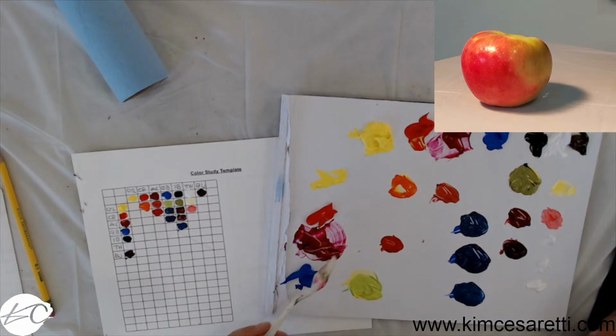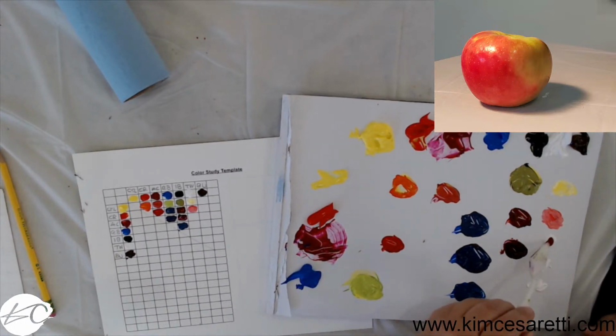Maybe even with a little bit of blue mixed into it, it would be better. But I get a ballpark color here.